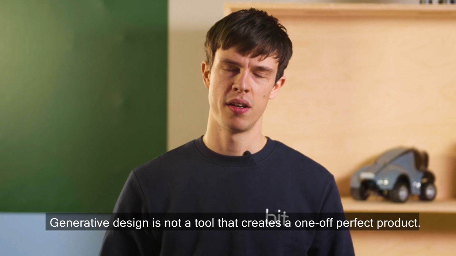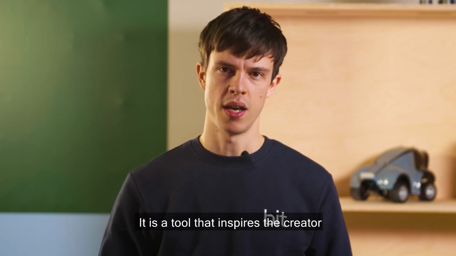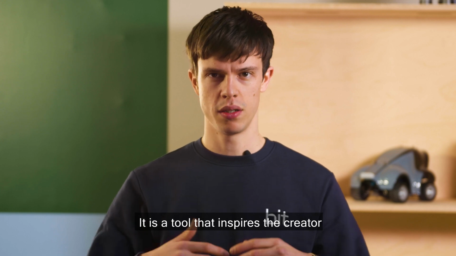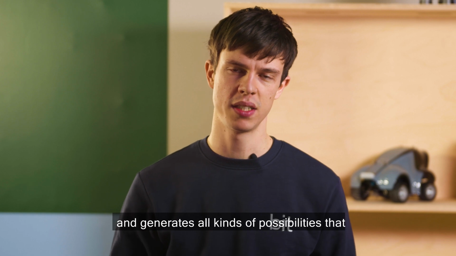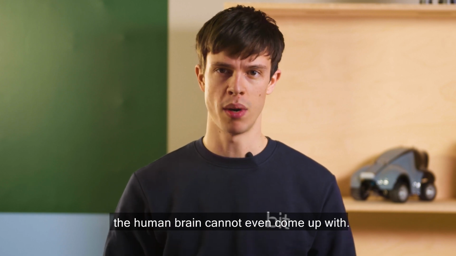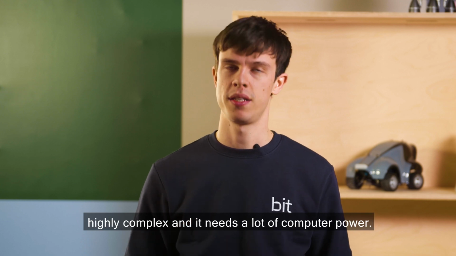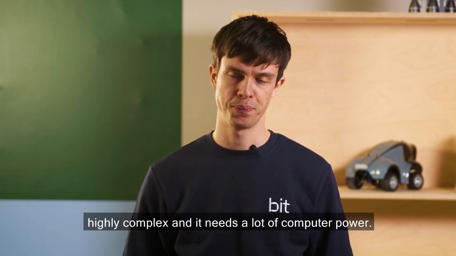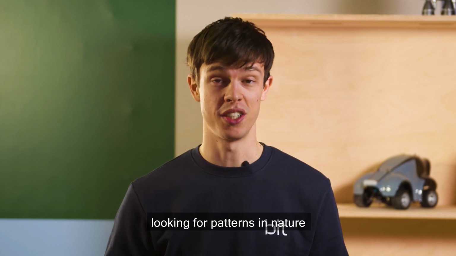Generative design is not a tool that creates a one-off perfect product. It is a tool that inspires the creator and generates all kinds of possibilities that the human brain cannot even come up with. The problem with this approach is that it's highly complex and it needs a lot of computer power. That is why researchers started looking for patterns in nature.